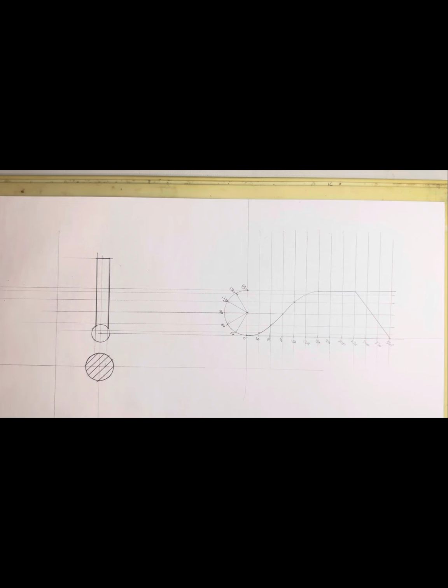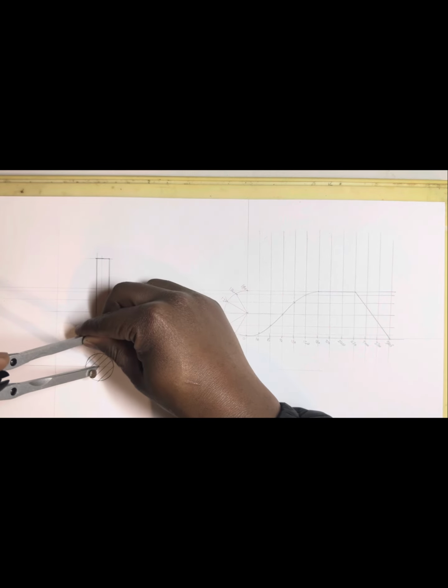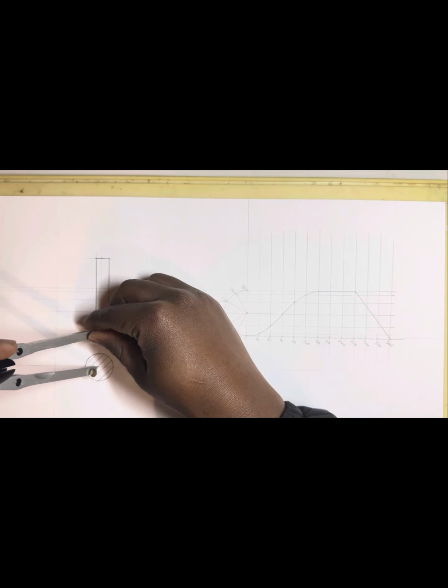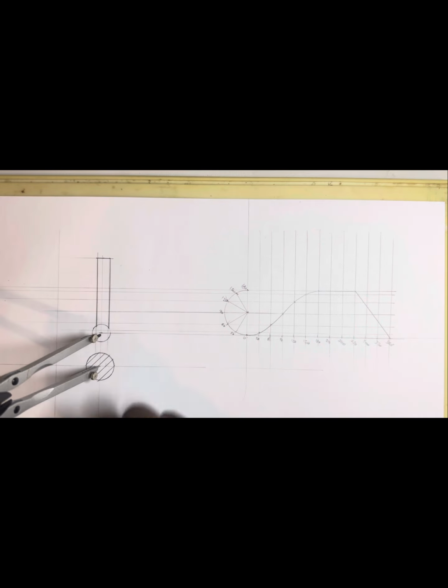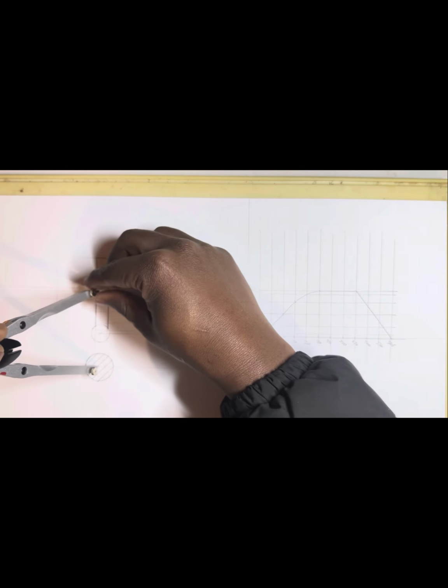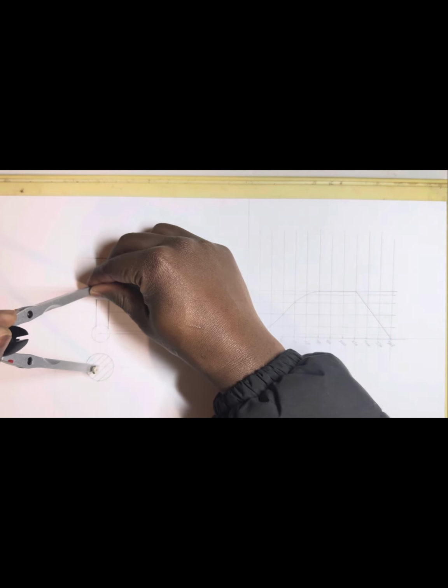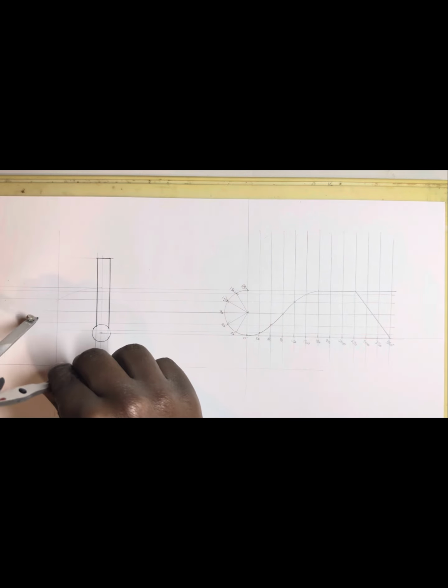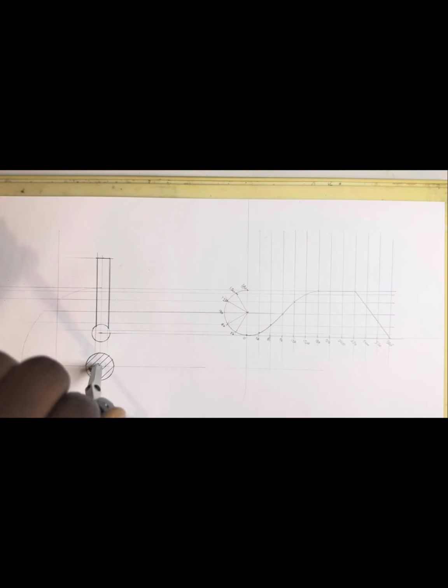What you need to do, you come to the center. You see these lines, all this horizontal from 0, 30, 60, 90, 120. So you come to the center, all of them will draw a circle. Okay, we'll start with this one. I'm gonna start with this one and draw a complete circle. This is the maximum diameter of the cam profile.